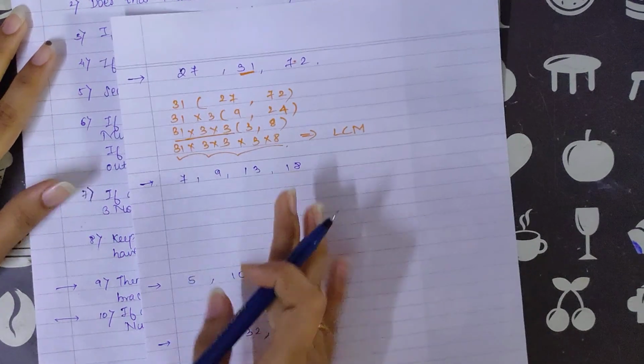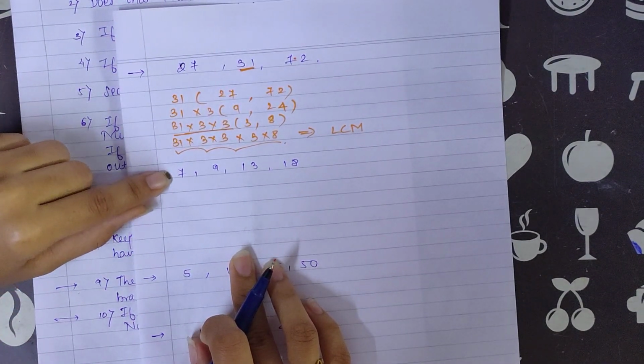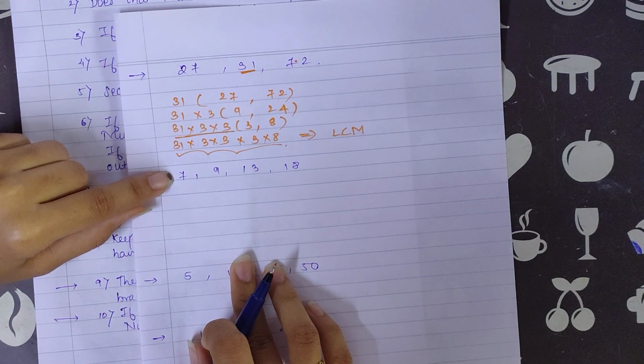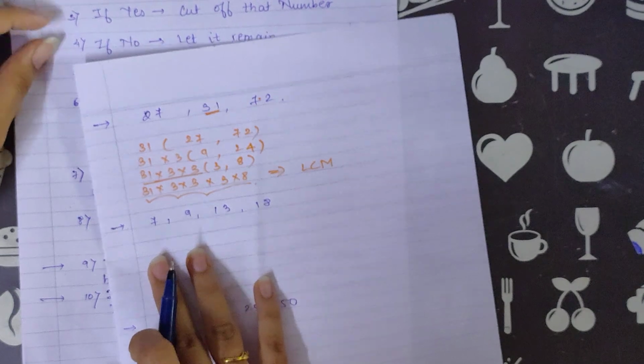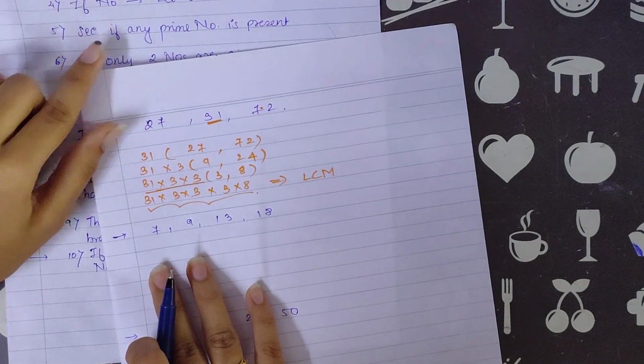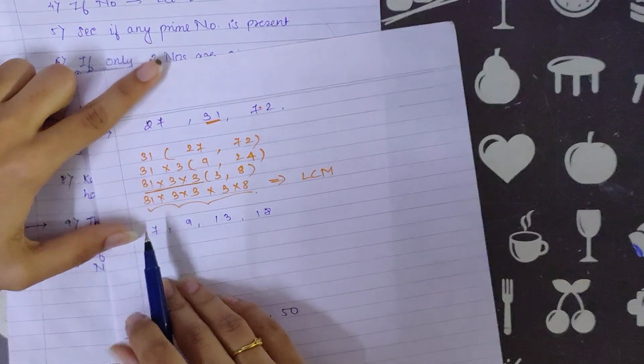Quickly. What will happen here? Find the smallest number, 7. Does that number divide any other number? No. Now, see if any prime number is present. Yes, I have many prime numbers present here.